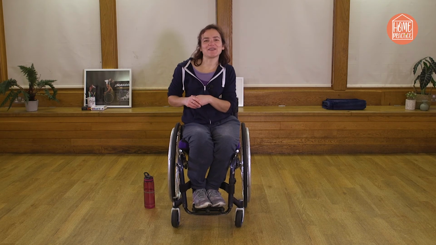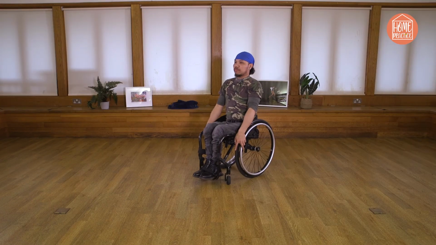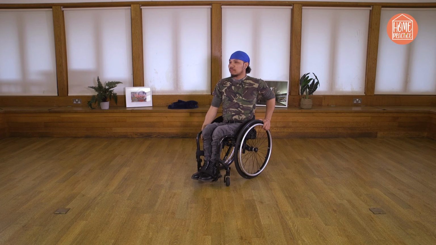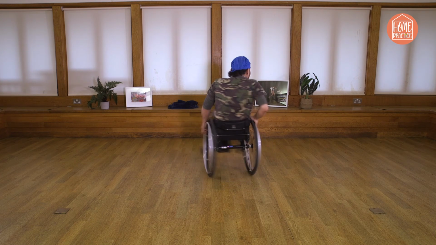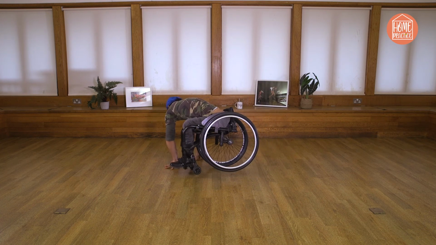So let's have a look at this next variation. So Nadenh starts upright in his wheelchair, and then as he turns, he bounces his front wheels up and down, final one, and then splats.